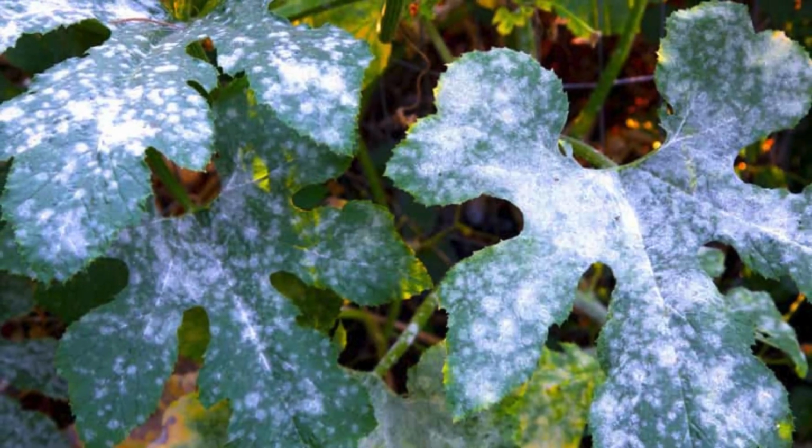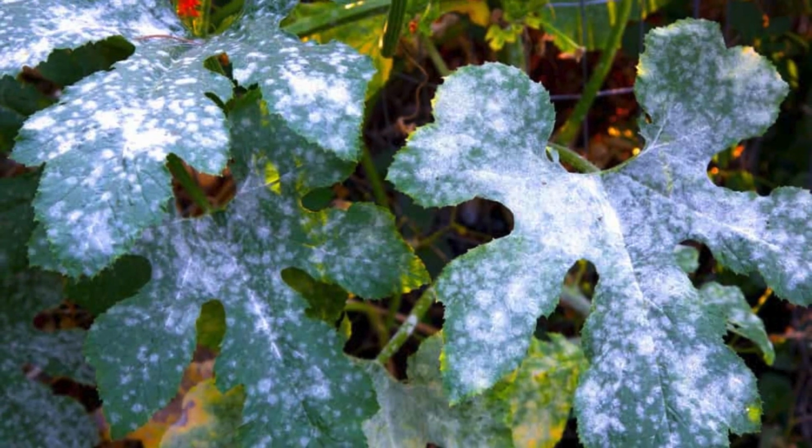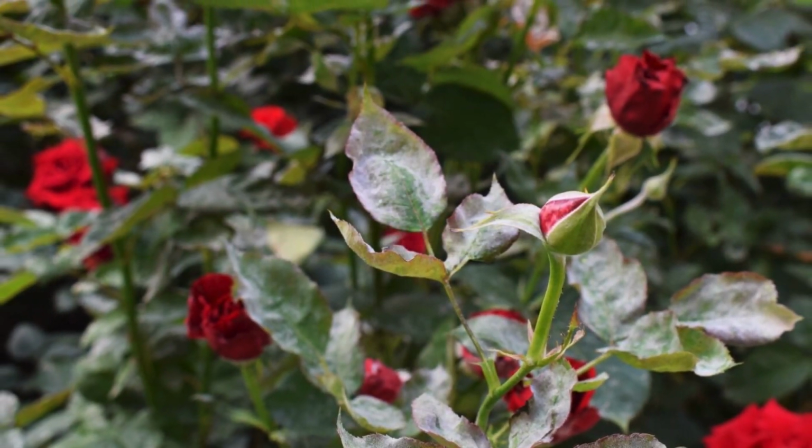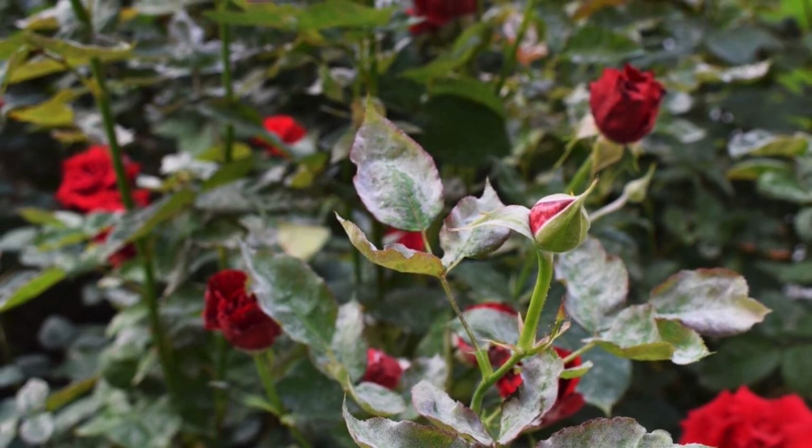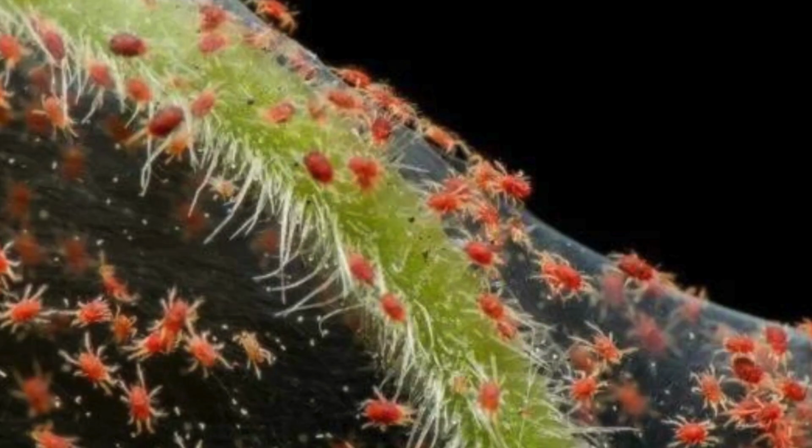And there you have it. Now you understand the science behind organic or biological control of powdery mildew. And the most important thing is that you know how to apply this science in your own garden.